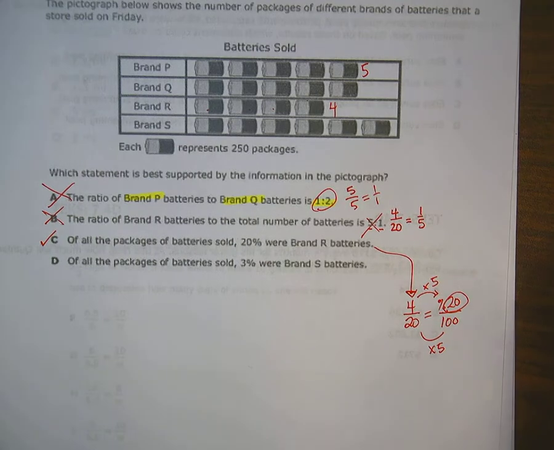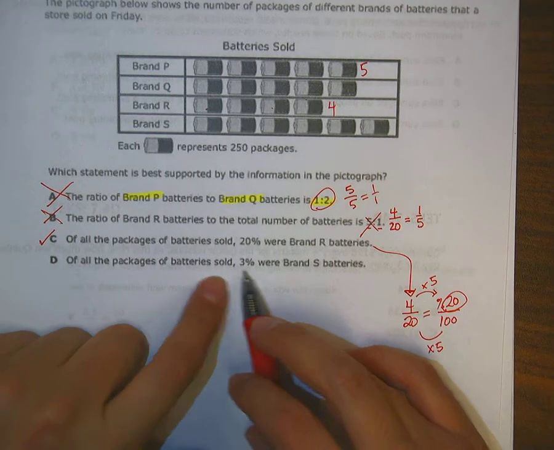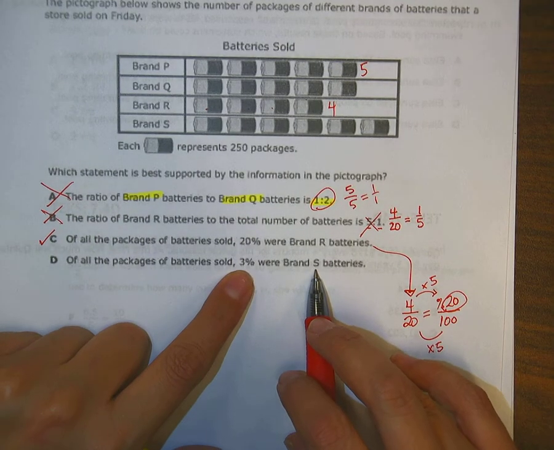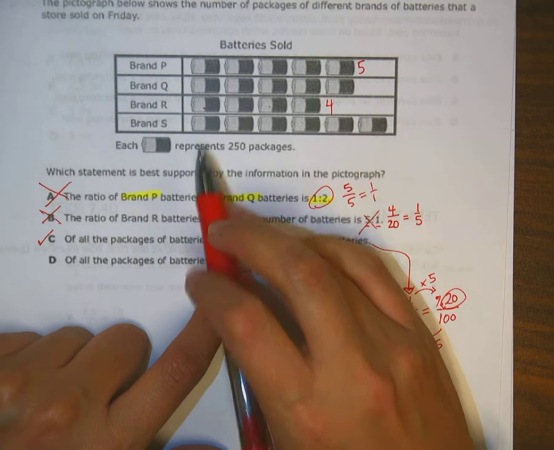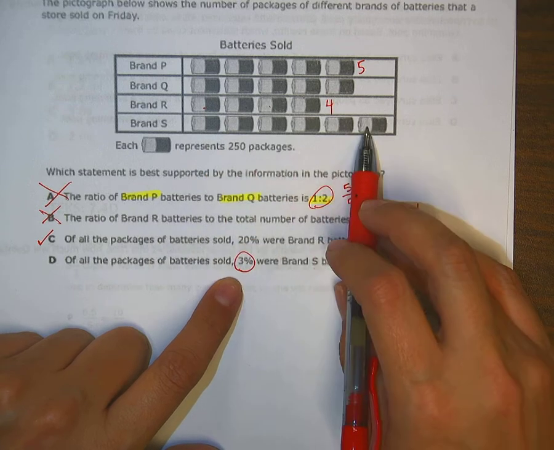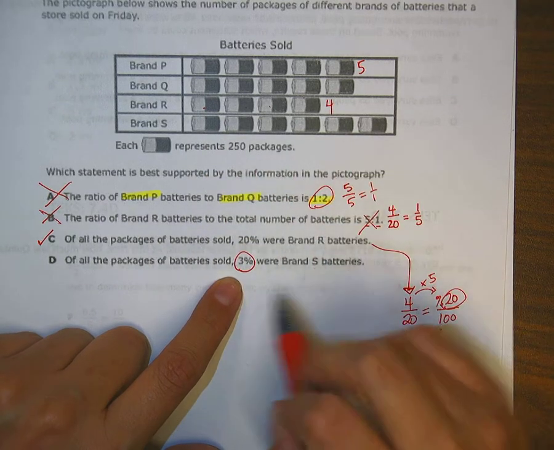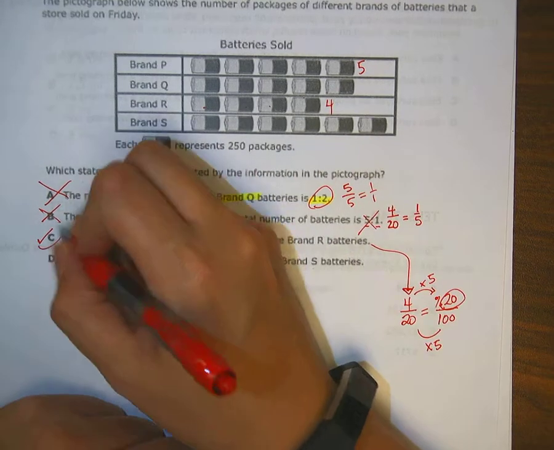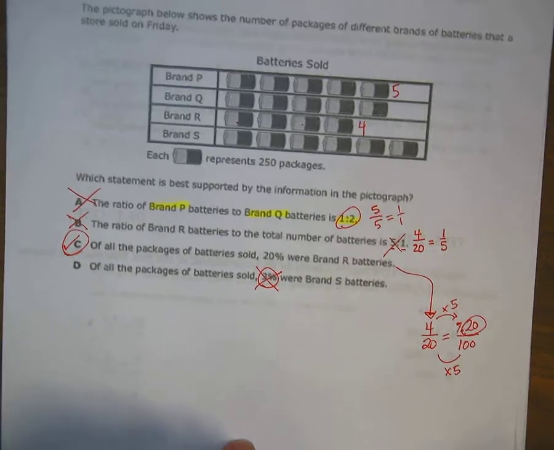Let's look at D. Of all the packages of batteries, 3% were S. Okay, that's just silly because look at how many packages were sold. In fact, there are more packages by brand S than there are anything else. So that's silly. That's letter C. And then I'm going to go ahead and move on to the back one too.